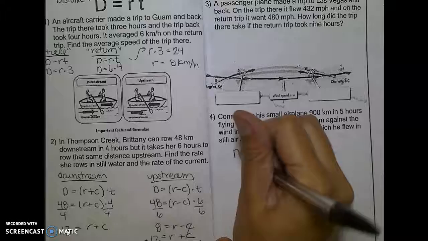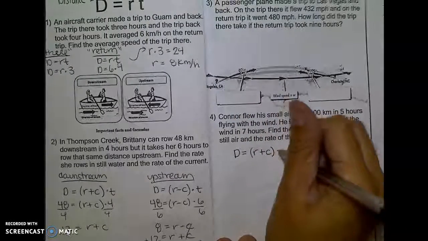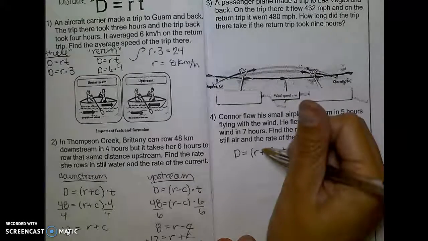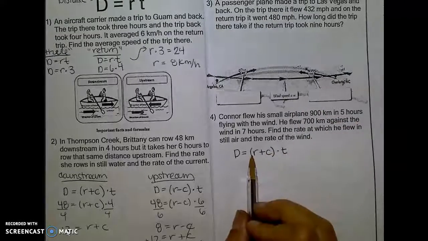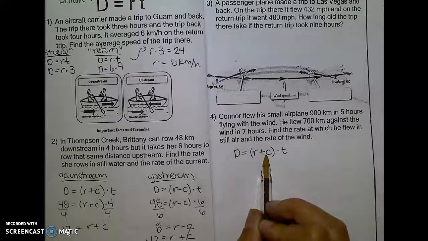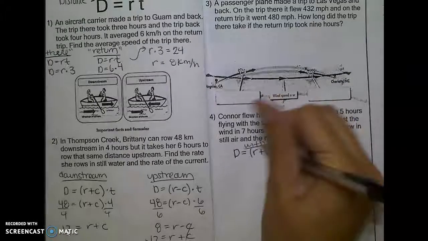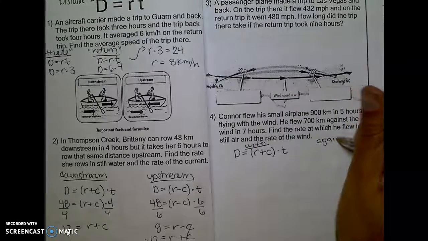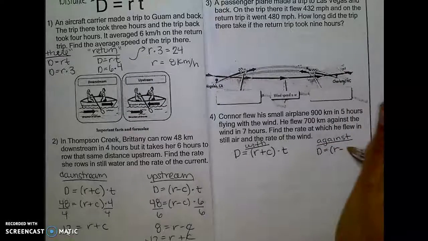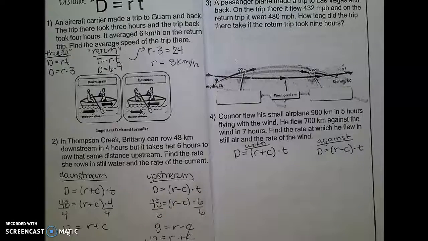So in this case, when I have distance equals rate plus the current times time, that's when I'm flying with the wind, because hopefully it makes sense to you that whatever speed I'm going, if I'm going with the wind, I will be going faster. So that's why I want to pick addition. When I'm going against the wind, whatever speed I'm flying is going to be slowed down by that wind pushing against me. Okay, so we'll always use those two equations.